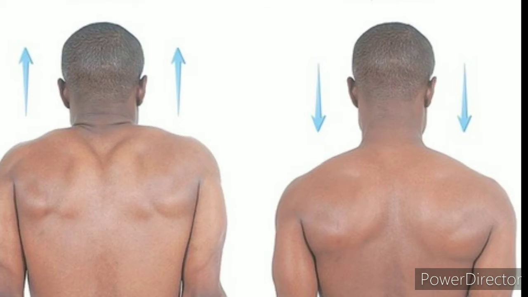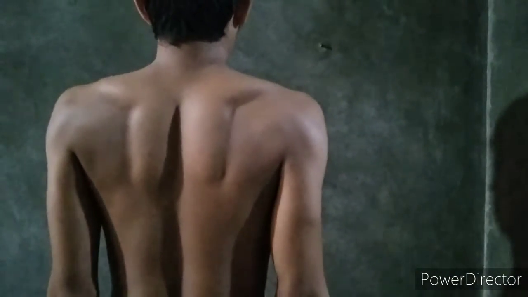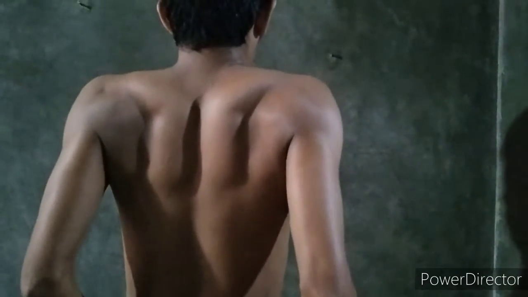Depression and elevation are downward and upward movements of the scapula or mandible. This is an example of the movement. The upward movement of the shoulder is elevation, while the downward movement of the shoulder is depression. Another example is when the downward movement of the mouth is depression, while the upward movement of the mouth is elevation. That's all for the depression and elevation of mouth and shoulder.